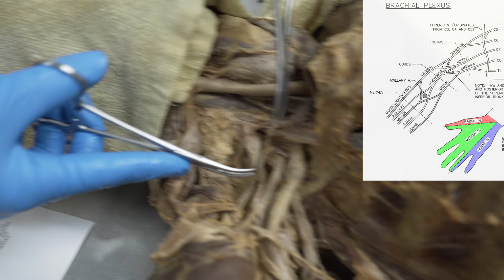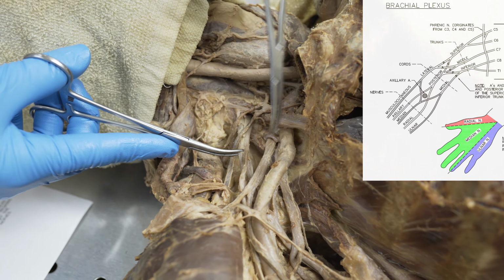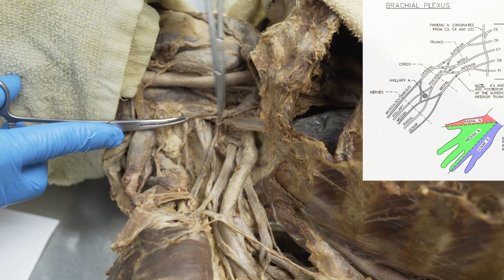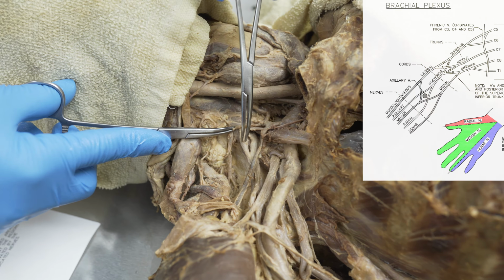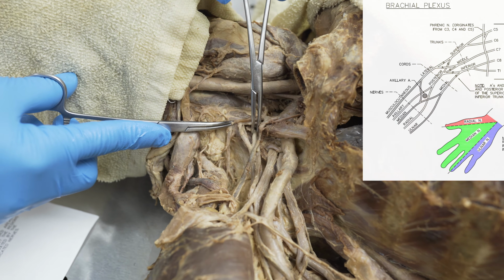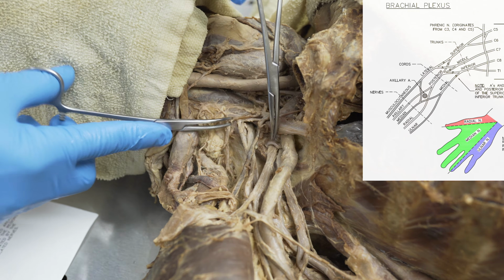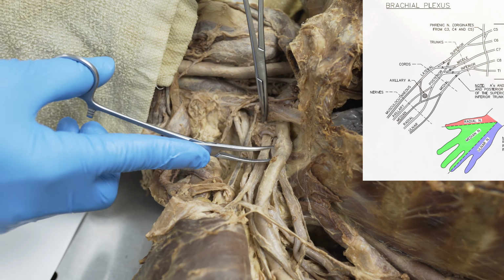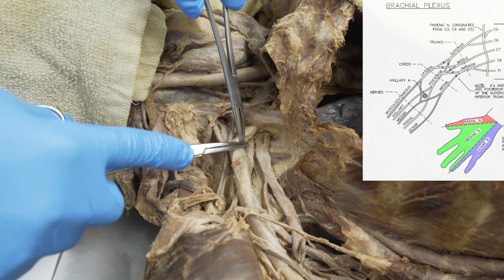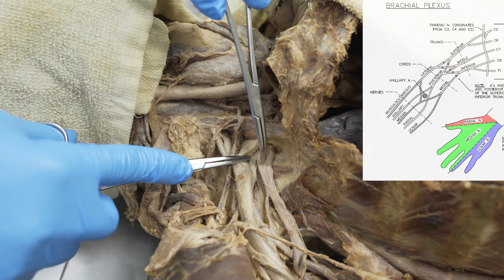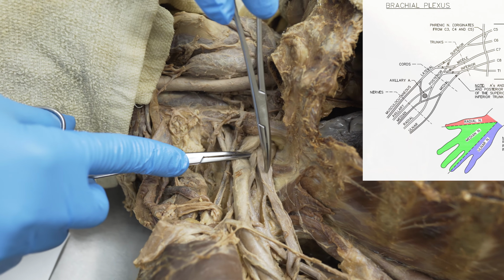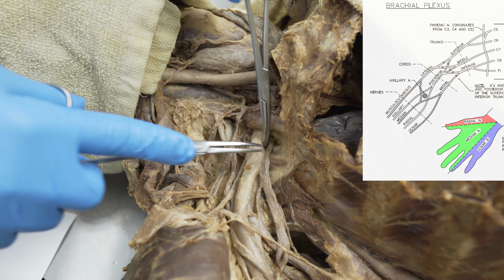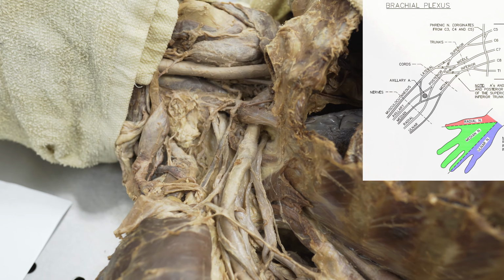So we come back over. We find the trunks here again. We have those 3, 1, 2, 3, and we follow them up, and we can see, open this up a little bit. Here is C5 and C6 forming superior trunk. Here is C7 going right into the middle trunk, and then here we're actually going to flip this way, a little easier to see, and right there is going to be C8 and T1 joining to form the inferior trunk, right? So this would be cervical nerves 5 through 8, and then thoracic nerve 1 going down to the trunk.